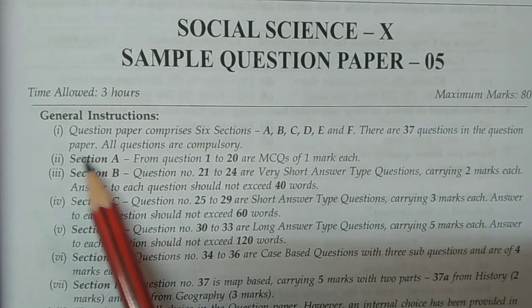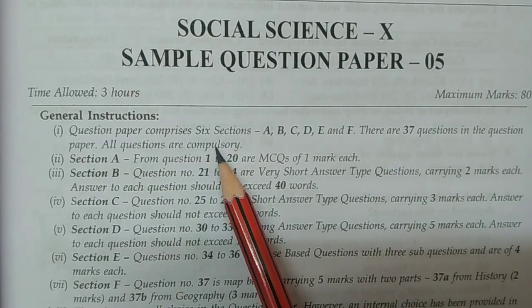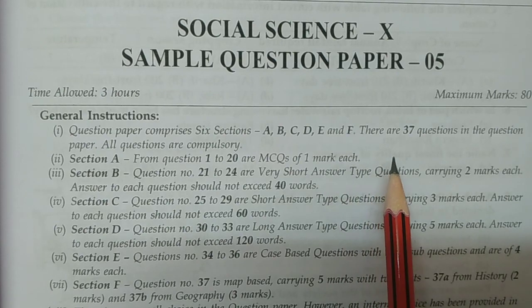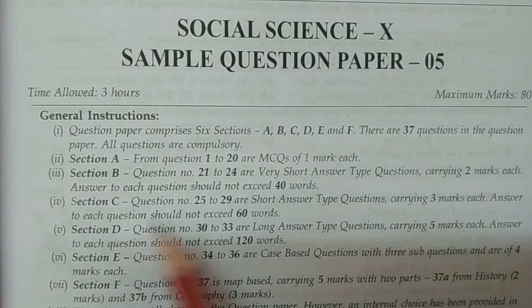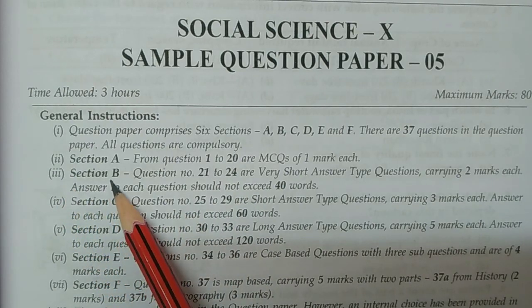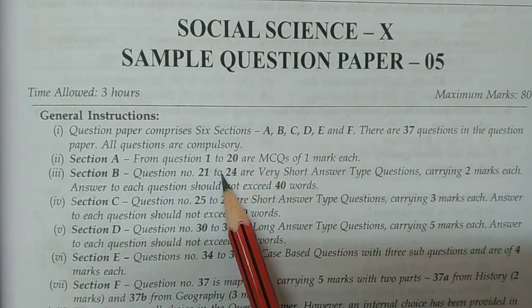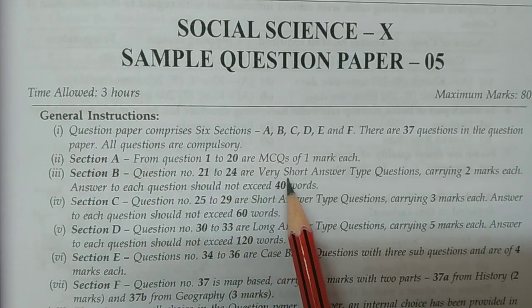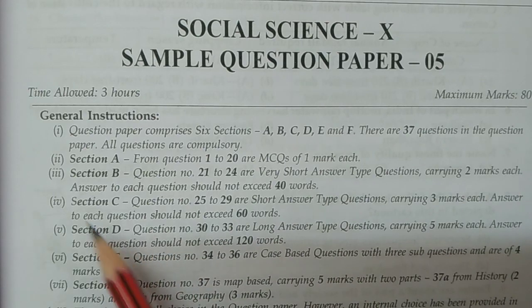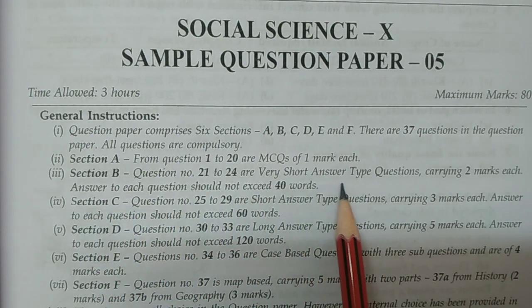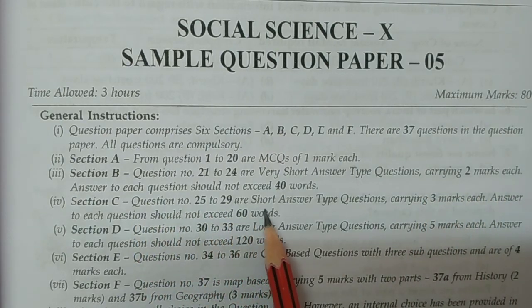It is given that the question paper comprises six sections: A, B, C, D, E, and F. There are 37 questions in the question paper. All questions are compulsory. Second, section A, question numbers 1 to 20 are MCQs of 1 mark. Third, section B, question numbers 21 to 24 are very short answer type questions carrying 2 marks each. The answer to each question should not exceed 40 words.